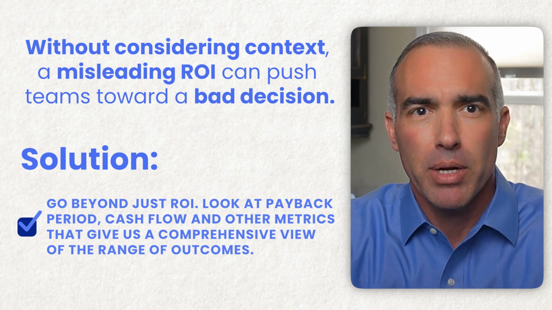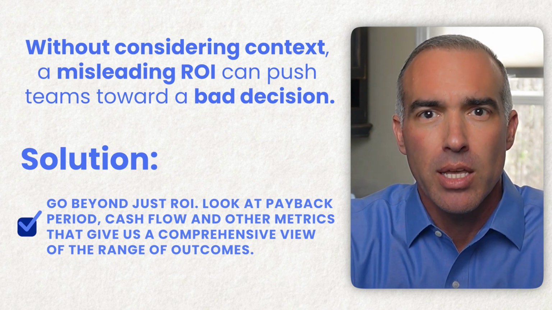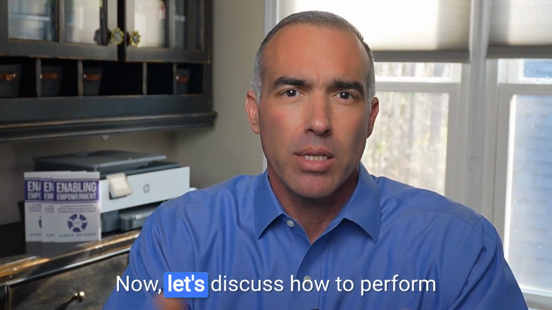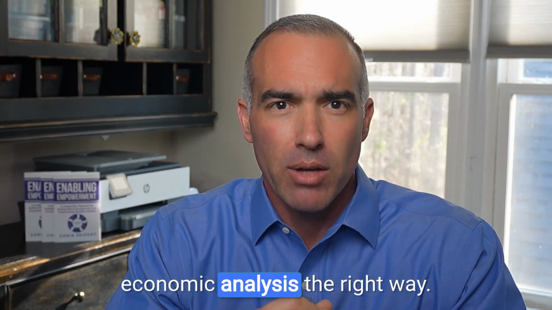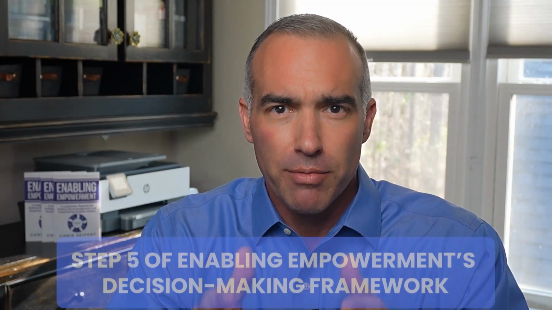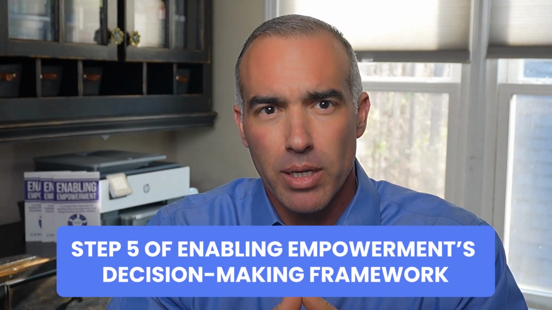Look at payback period, cash flow, and other metrics that give us a comprehensive view of the range of outcomes. Now, let's discuss how to perform economic analysis the right way. Here's a step-by-step process we follow in Step 5 of Enabling Empowerment's decision-making framework.